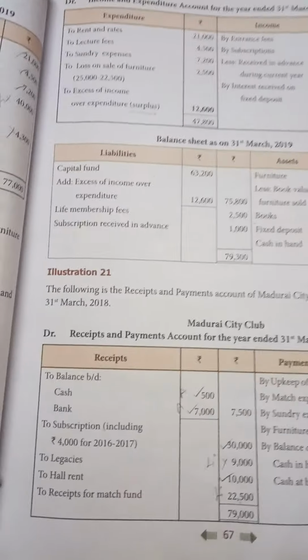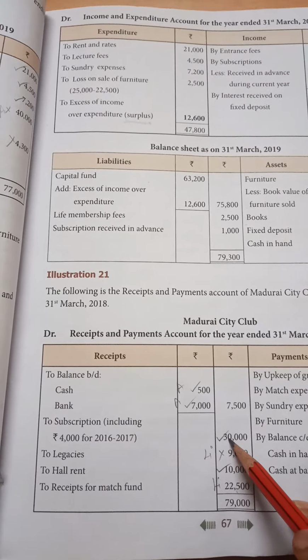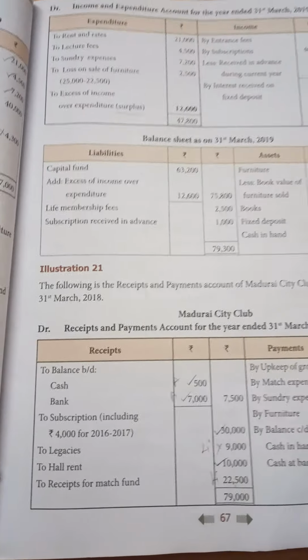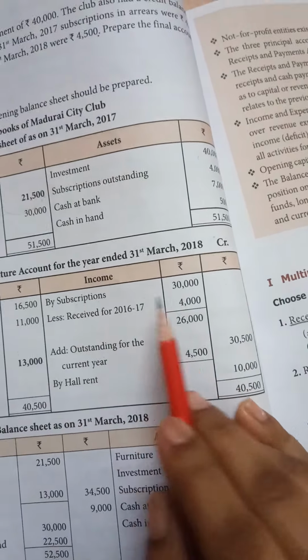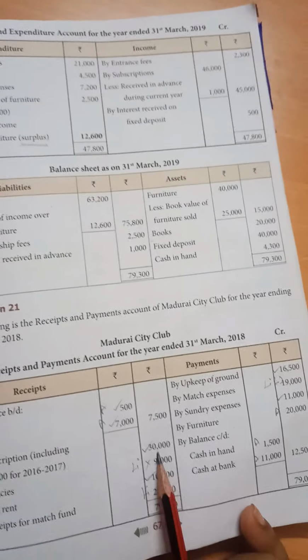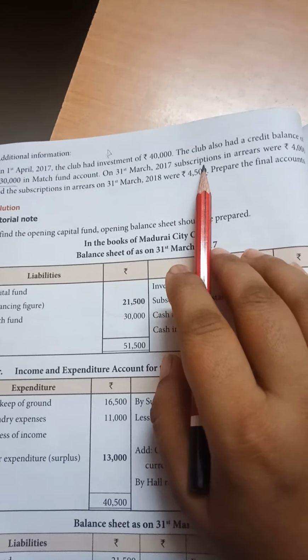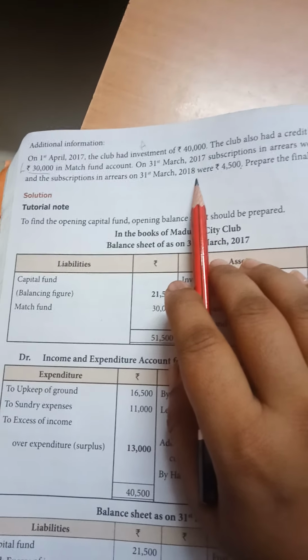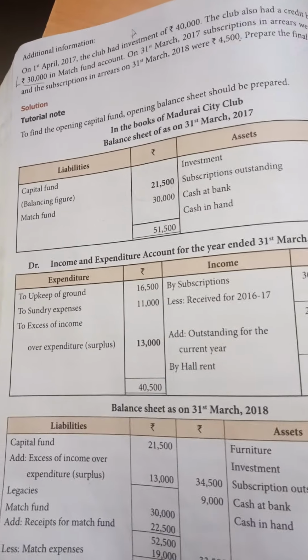So as far as income and expenditure is concerned, you have to write subscription and hall rent on the income side. Subscription of 30,000 is what we have received this year. With this there are certain adjustments, right? The previous year's outstanding and the current year outstanding. The previous year outstanding should always be deducted.